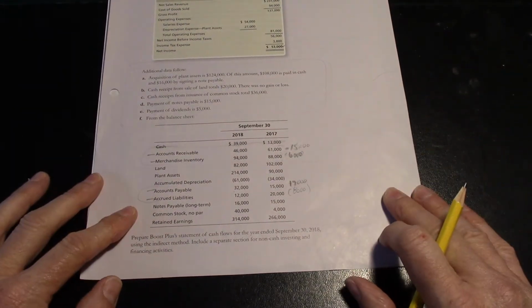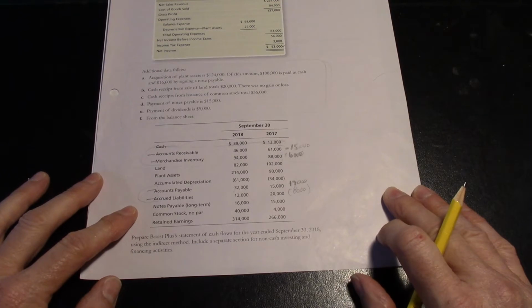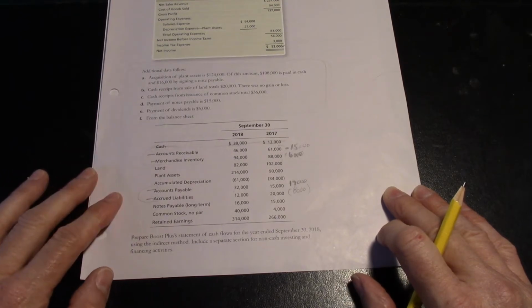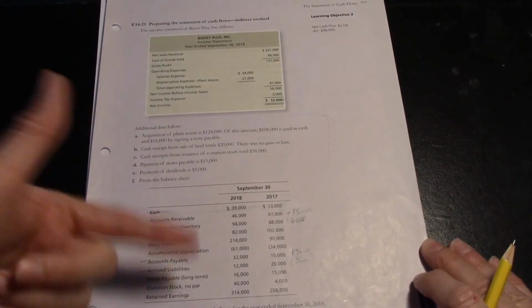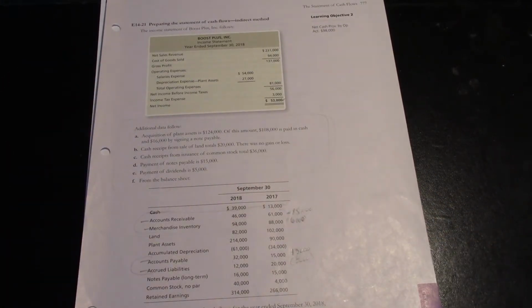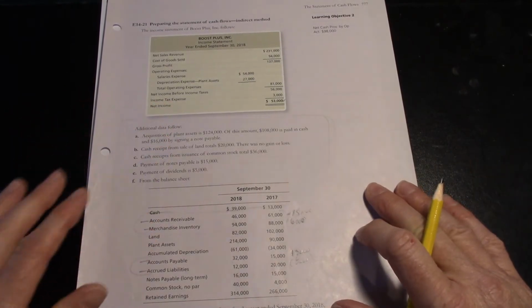So we can calculate what we need, and this is a little bit more like what we would do for the exam. I'm going to give you an income statement, balance sheet, and say, do the cash flow statement. Well, just the operations section.